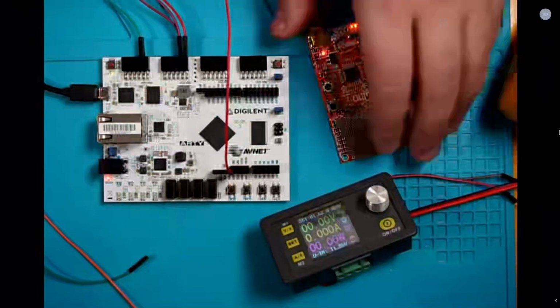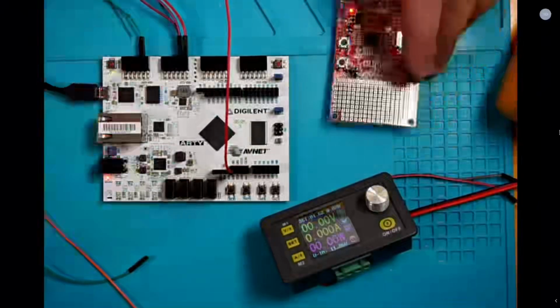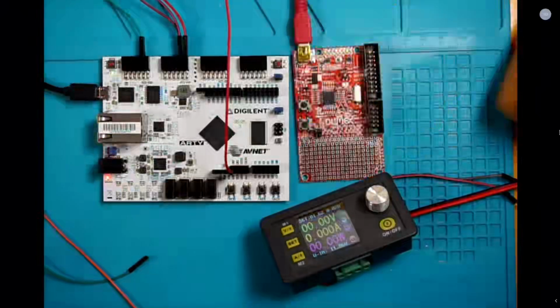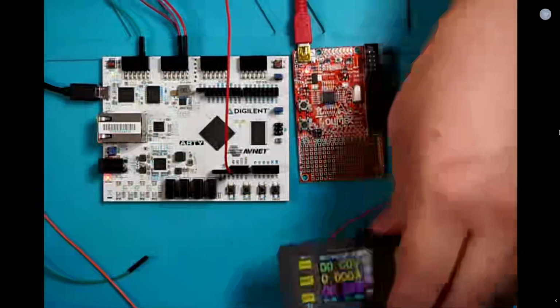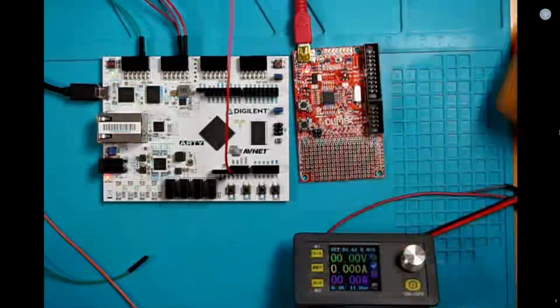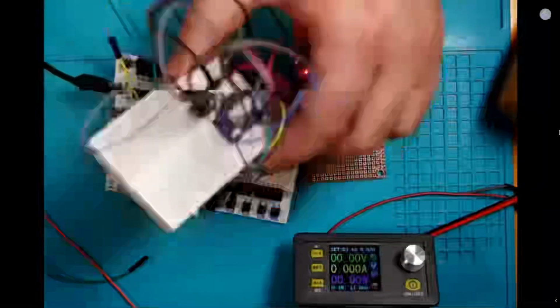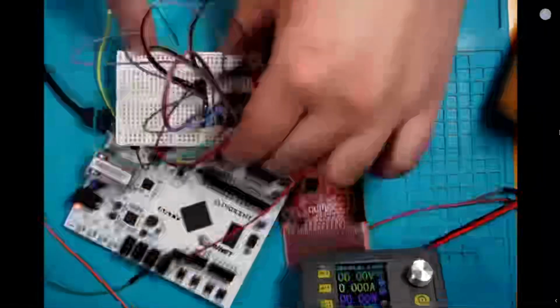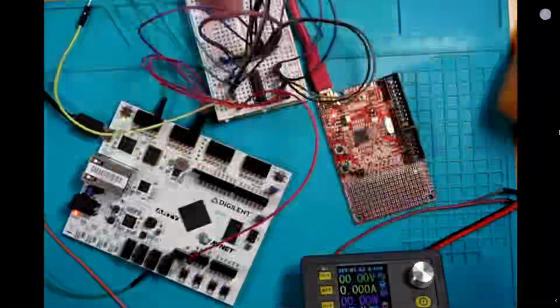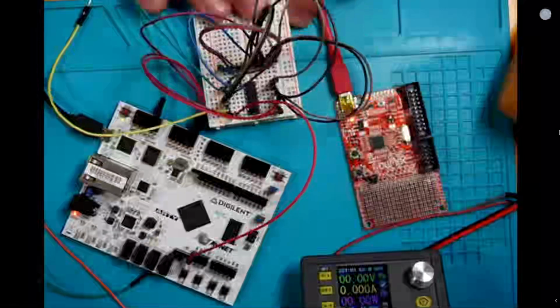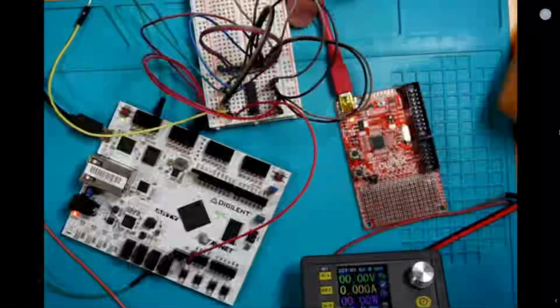So let's talk about this one more time. So here's the FPGA board. This is the microcontroller board. And we're going to be using a power supply, and this is something that I already had a chance to rig up, which is a multiplexer, which we'll discuss in a second. But basically, this is just going to match the schematic that I had on the previous screen.